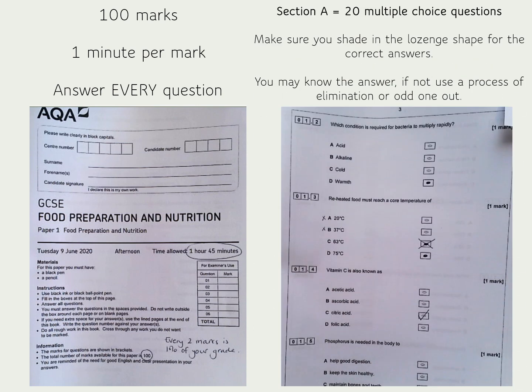Section A is a nice comfortable beginning to the paper because that's where we get our 20 question multiple choice section. Make sure that you are shading in the lozenge shape for the correct answers. Ticks won't count. If you don't know the answer, have a go at the question anyway. You can use a process of elimination or you can work it out by playing odd one out.